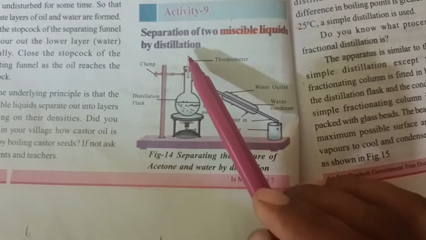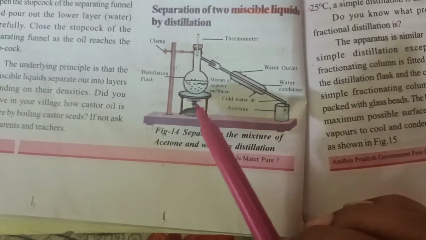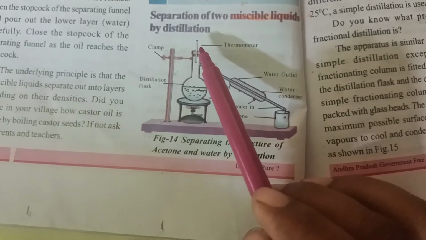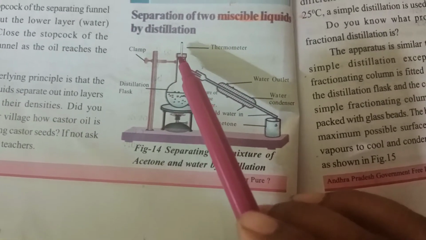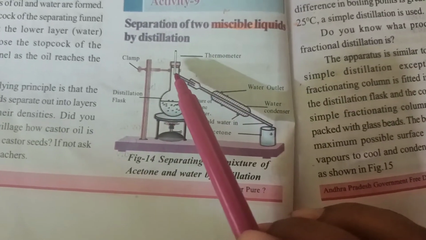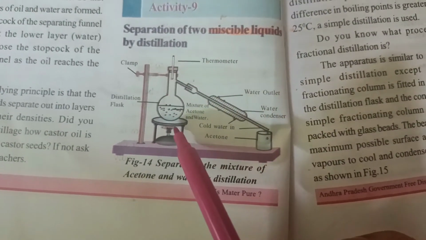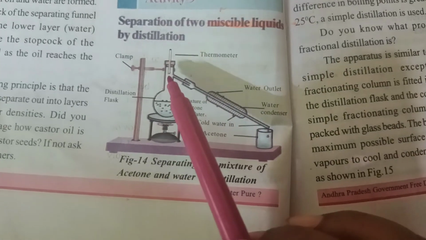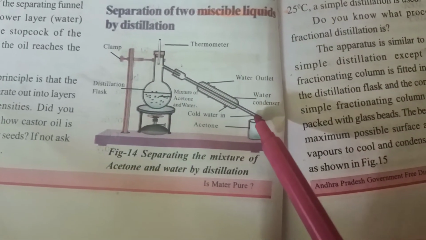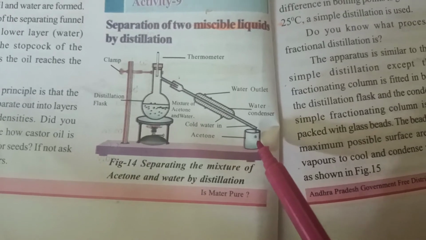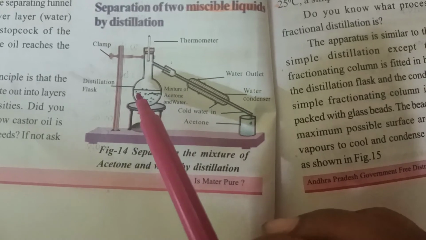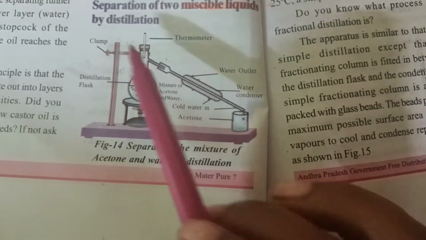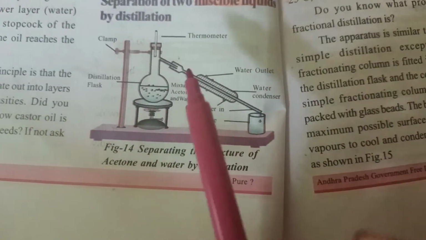And how to adjust the heat here? By looking at the thermometer you have to adjust the heat. Why? Because the water boiling point is 100, we know that, so it should not reach 100, otherwise both vapors will come out. So we have to adjust the heat to get only the vapor of acetone. So the acetone we can completely separate in the beaker, and what is left in the round bottom flask, the distillation flask, is water. So this process we call distillation.